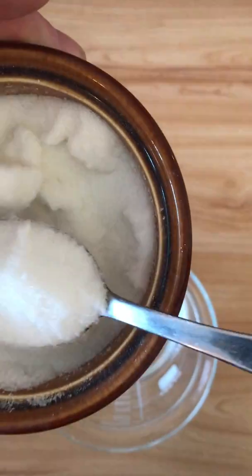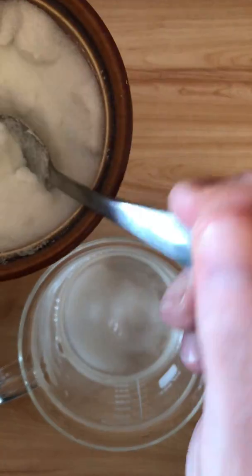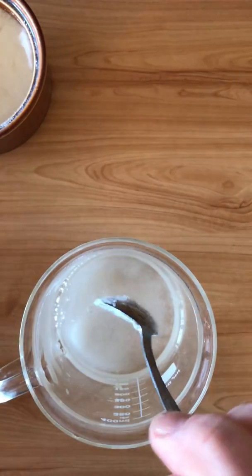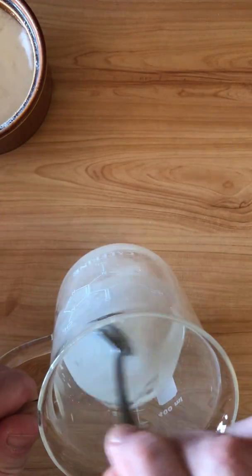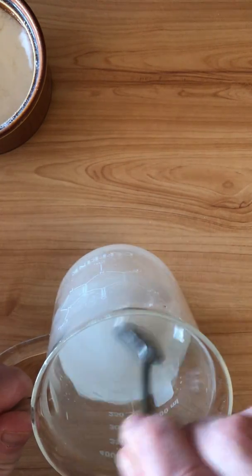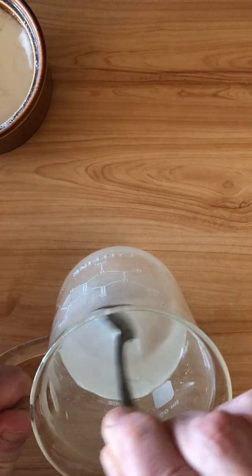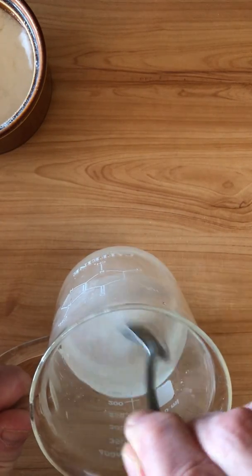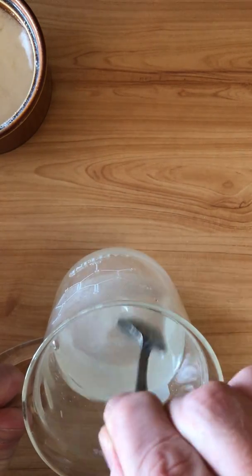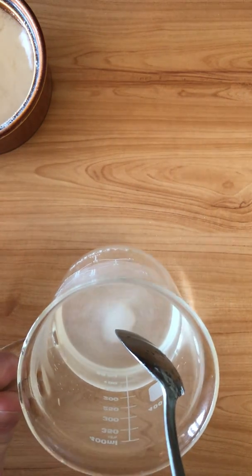Turns out sugar is pretty soluble in warm water. Oh, just for good measure. Okay. I think I've maxed out. We'll see. Maybe not. No, I think I have.